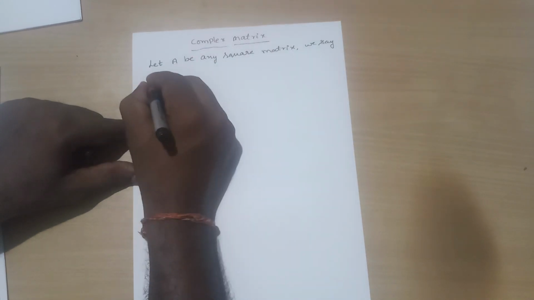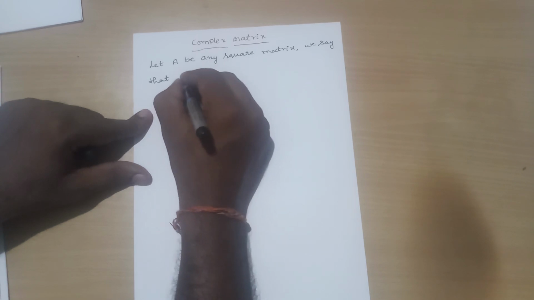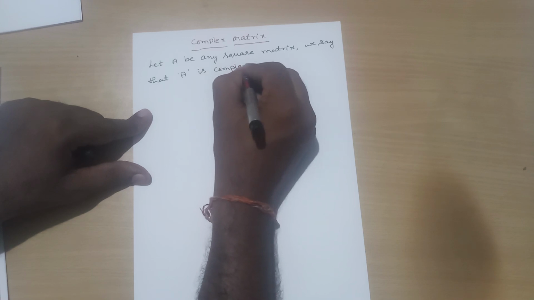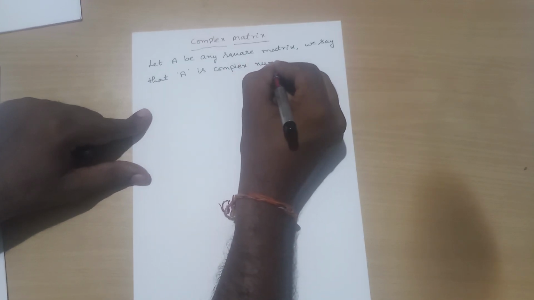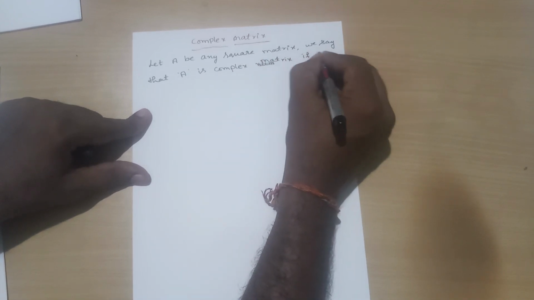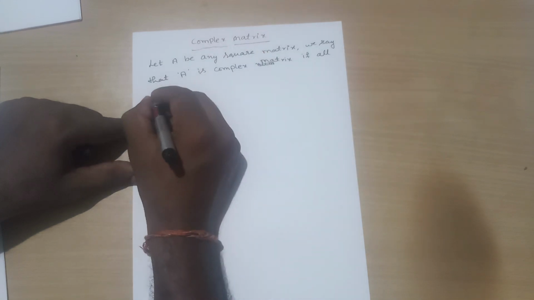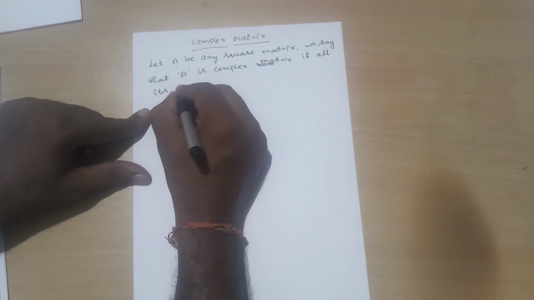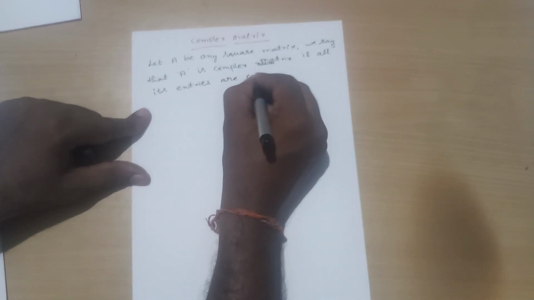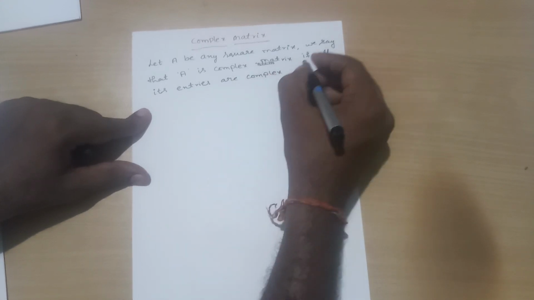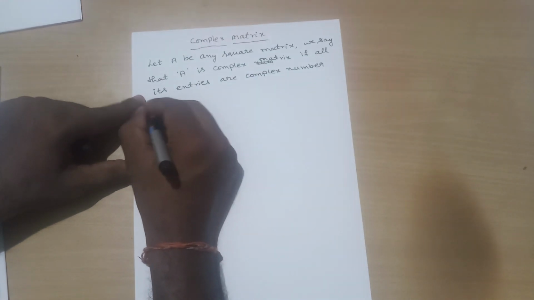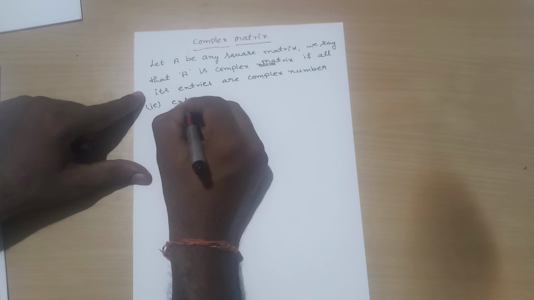We say that matrix A is a complex matrix if all its entries are complex numbers.